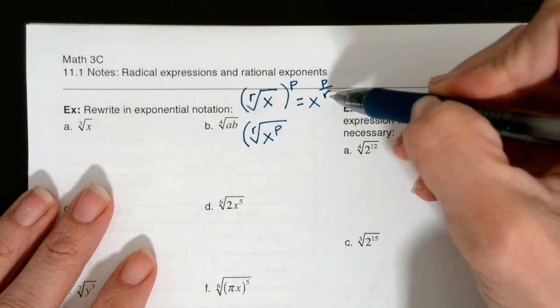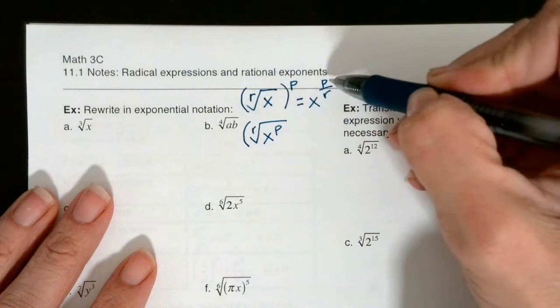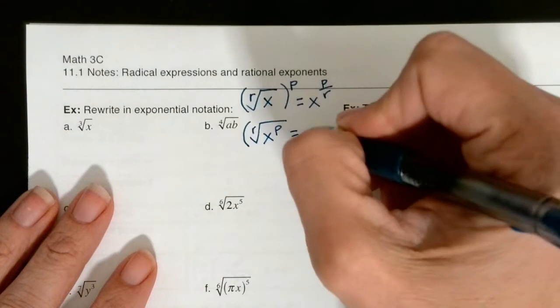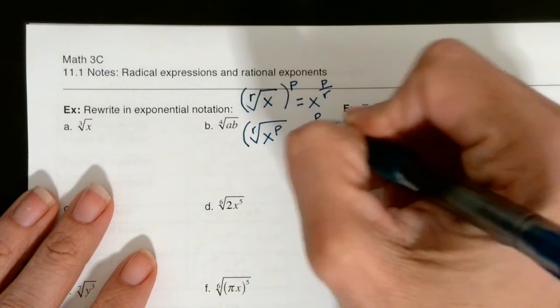Power is on the top, the roots are on the bottom. Power on the top, roots of a tree are on the bottom. And even this one, when the p is on the inside, the power, it's still the same thing.